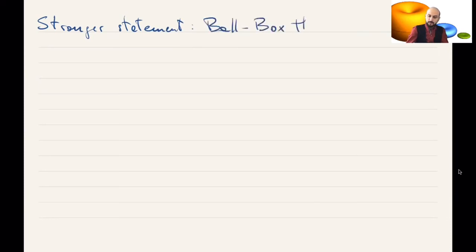The stronger statement I'm going to state goes under the name of the Ball-Box Theorem. So this is going to be the stronger statement than just being given the same topology. It's called the Ball-Box Theorem.